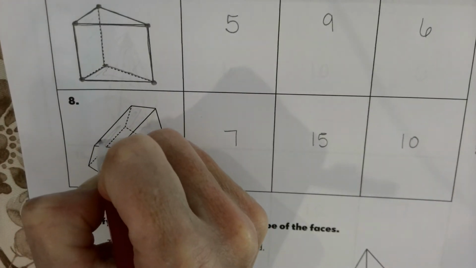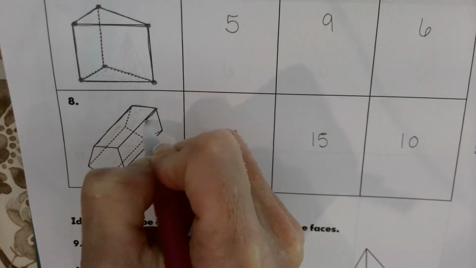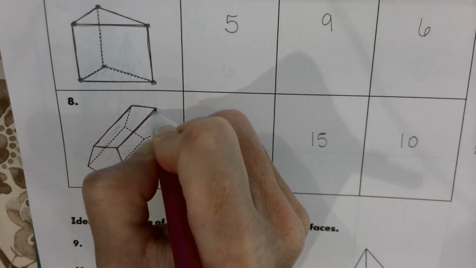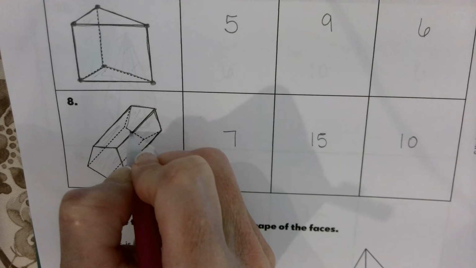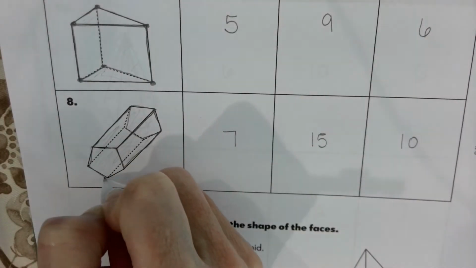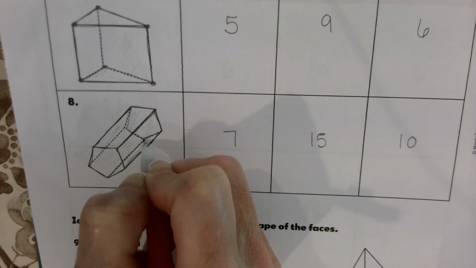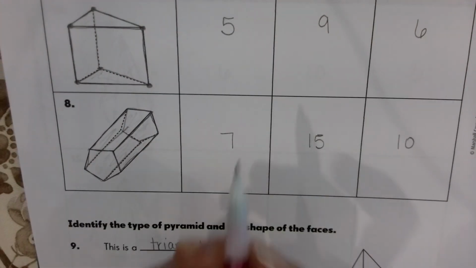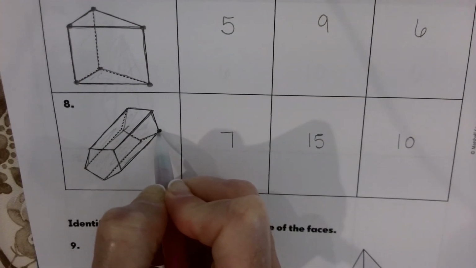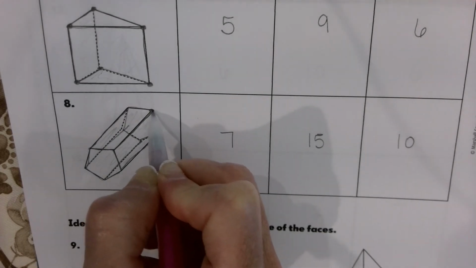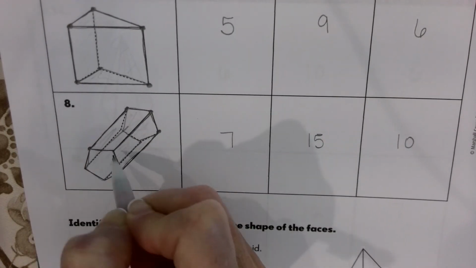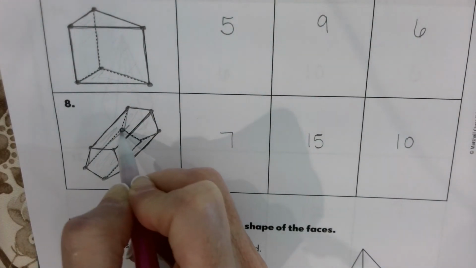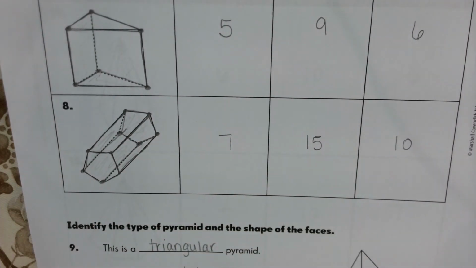And then edges, just going to say 1, 2, 3, 4, 5, 6, 7, 8, 9, 10, 11, 12, 13, 14, and 15. So 15 edges. And then vertices, or the corners that we can put little dots. So 1, 2, 3, 4, 5, 6, 7, 8, 9, 10. So 10 vertices.